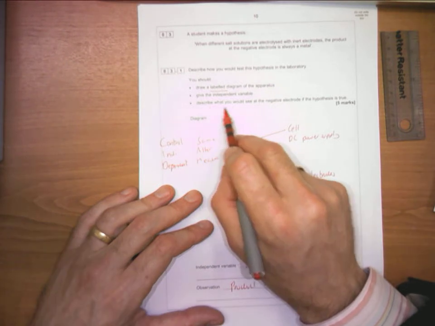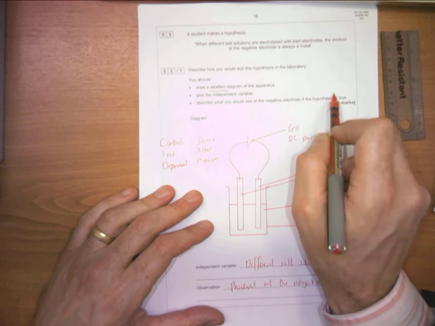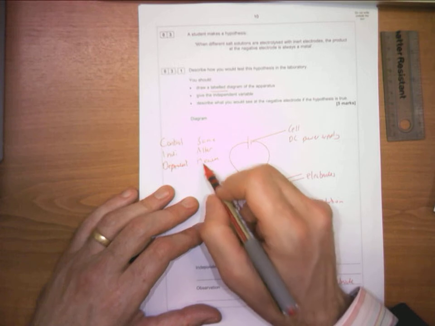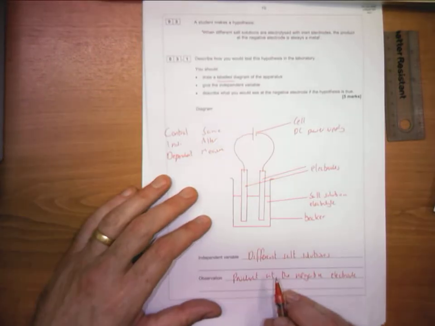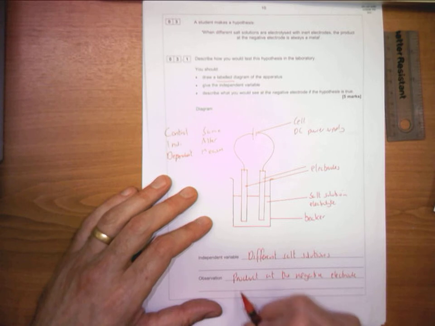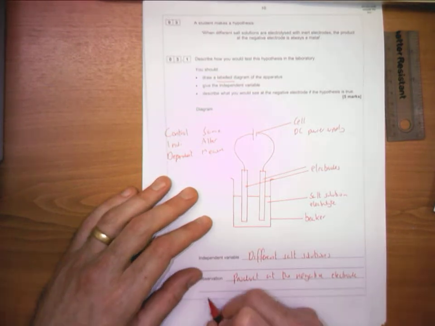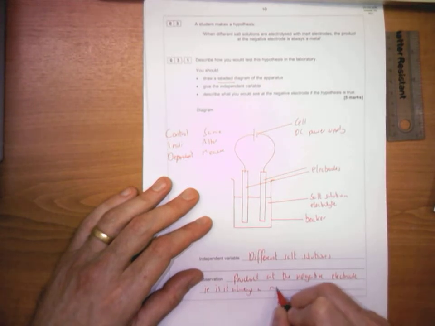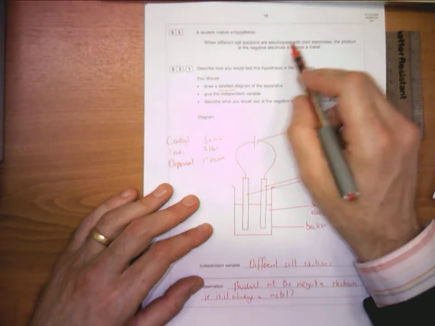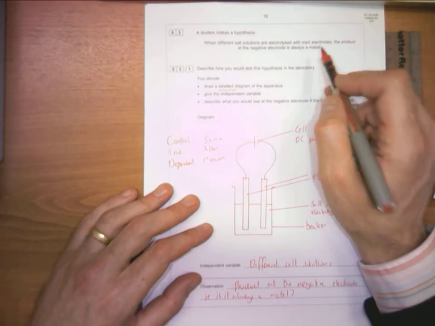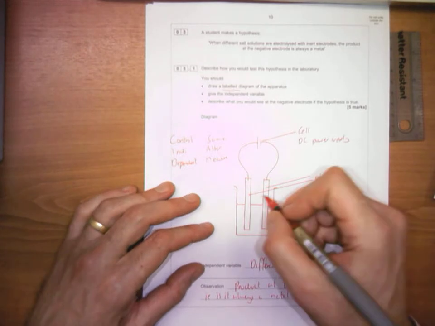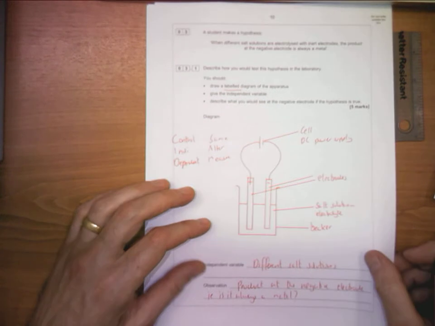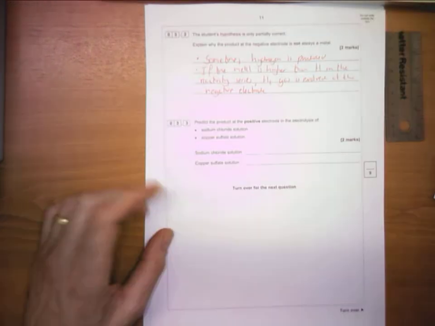Observation. Describe what you would see at the negative electrode if the hypothesis is true. Well, this is kind of saying what's the dependent variable, what's the measurement we're making, what's the observation we're making. And we're observing what the product is at the negative electrode, i.e., is it always a metal? If it's always a metal, we've proved our hypothesis true. If you're really smart, you could put positive and negative there on the electrodes. Just thought of that.